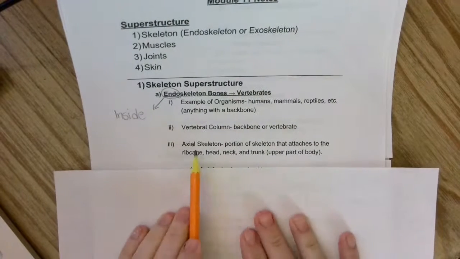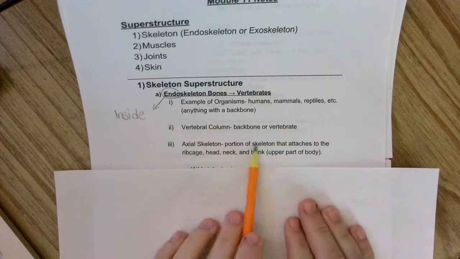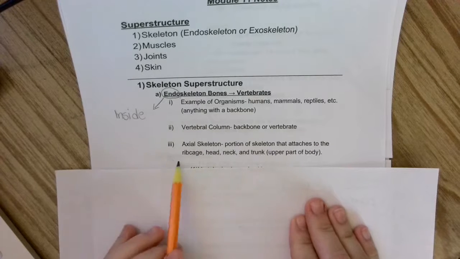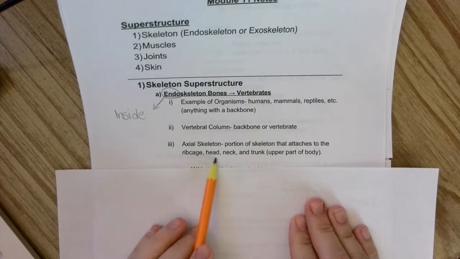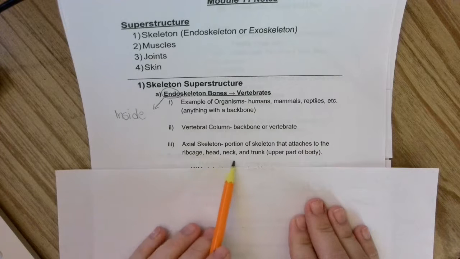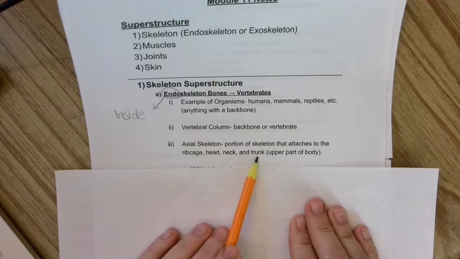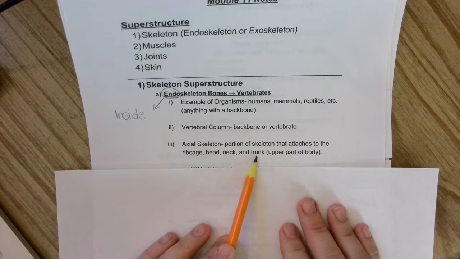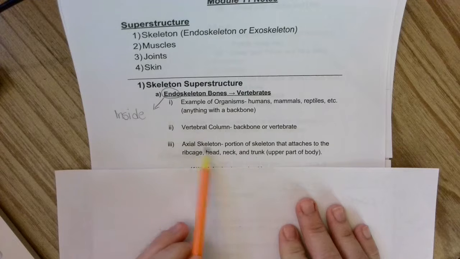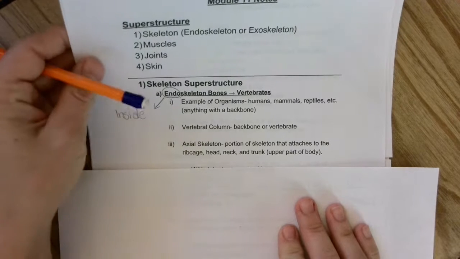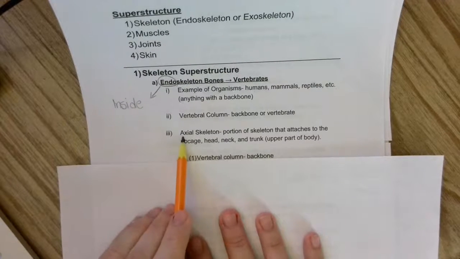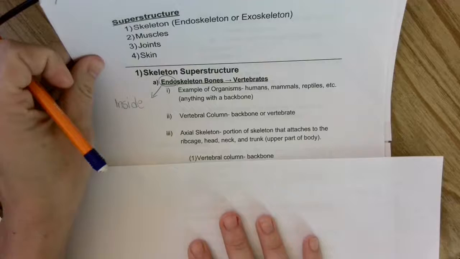So the axial skeleton is the portion of the skeleton that attaches to the upper part of your body. So it's your rib cage bones, any bones in your head, neck, and your trunk. Okay, now the trunk, of course, is just another name for the upper part of your body. So axial skeleton is the upper portion of your body. All the bones that make up that upper portion are going to be considered part of your axial skeleton.